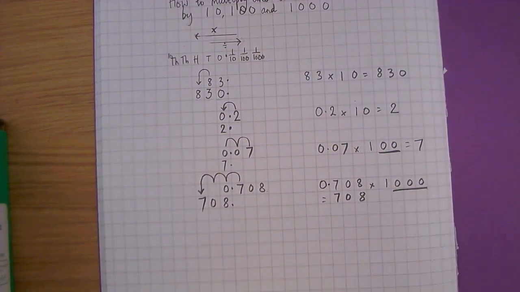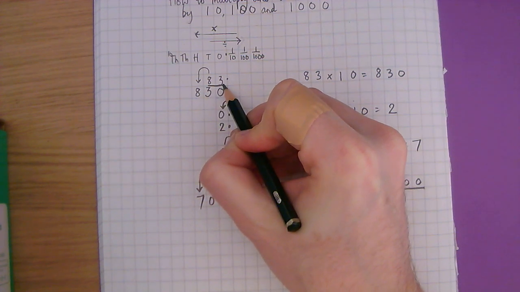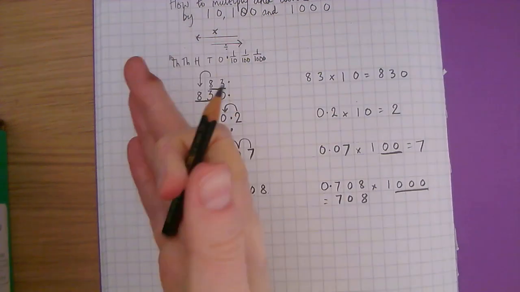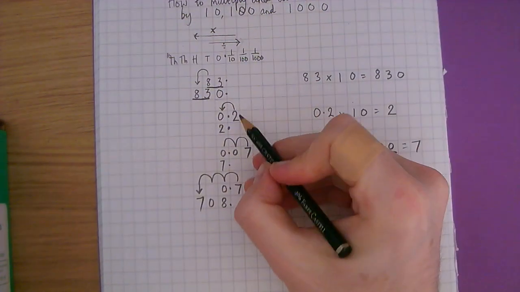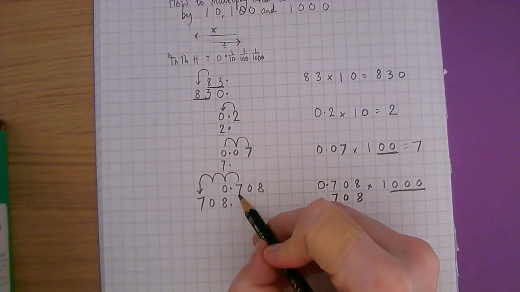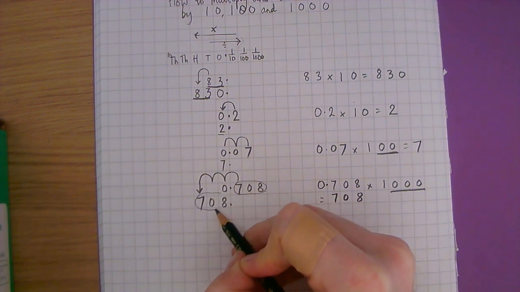Something very important to notice here is that you see the 8 and the 3, they're next to each other. They stay next to each other. All you're doing is shifting the digit, or the digits. The 7, 0, 8, still 708.